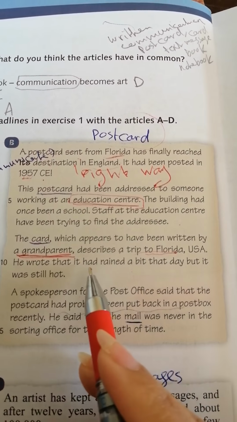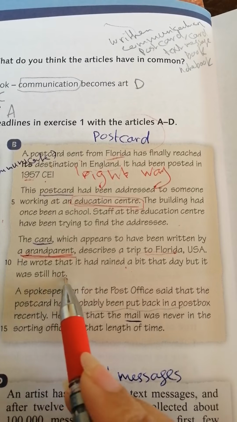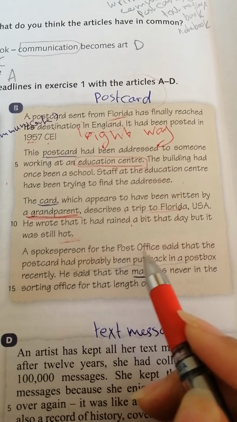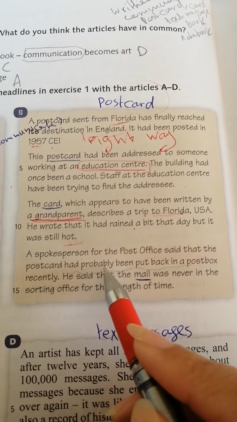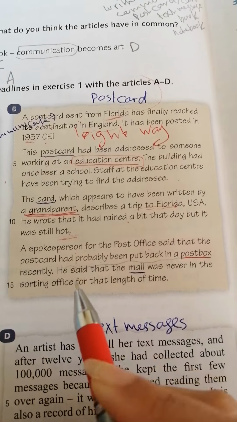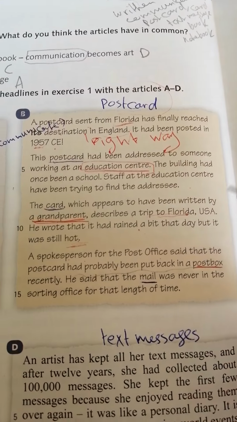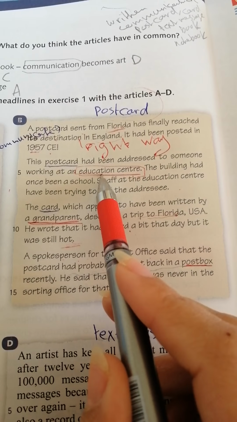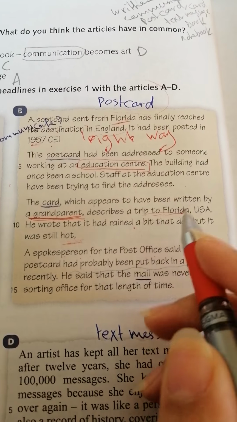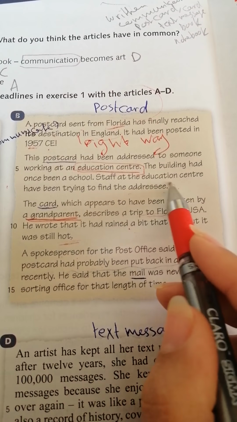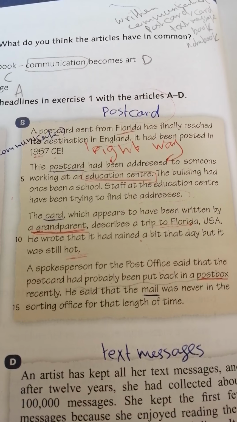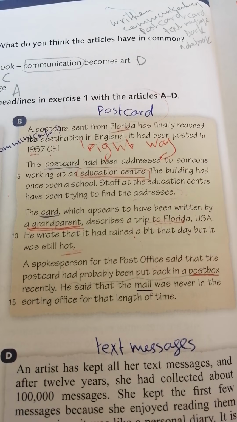He wrote that it had rained a bit that day, but it was still hot. A spokesperson for the post office said that the postcard had probably been put back in a post box recently. It was an education center, and before that it was a school, so they don't know who this letter or postcard is addressed to. He said that the mail was never in the sorting office for that length of time.